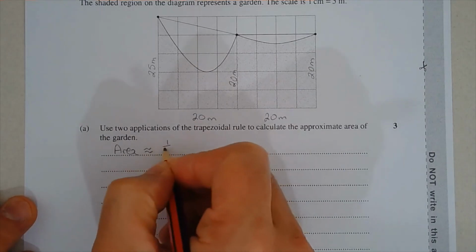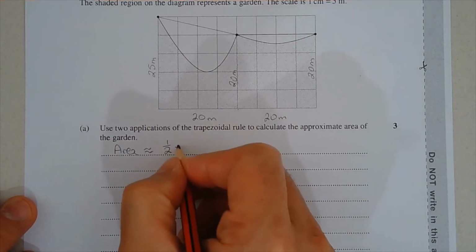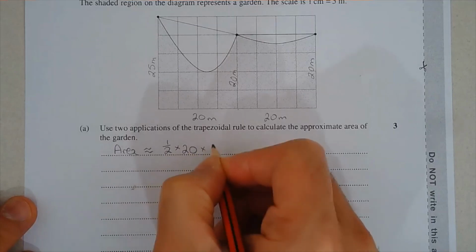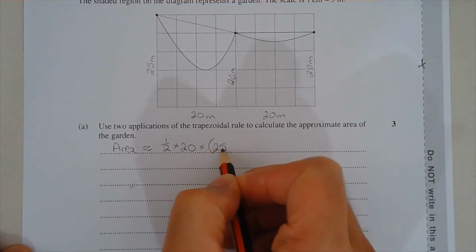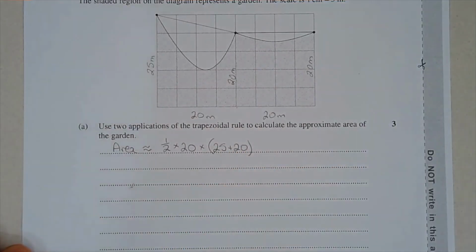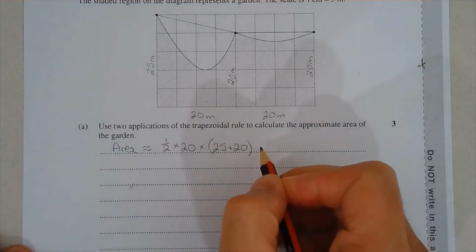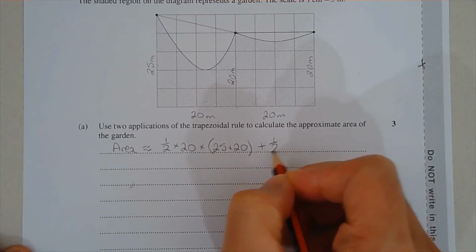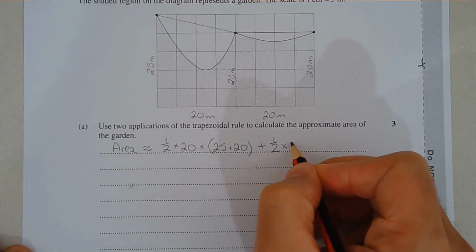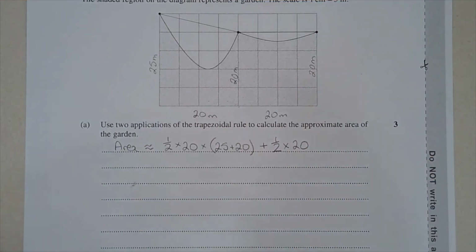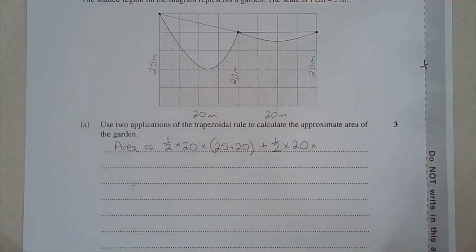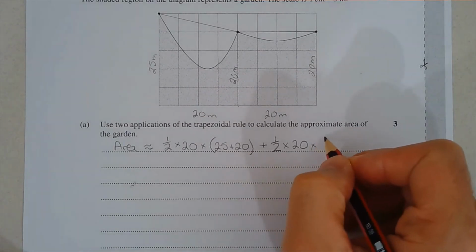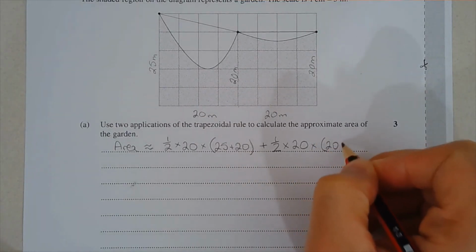The first trapezium is half the height, so it's half times 20 times the sum of the parallel sides. That's going to be 25 meters plus 20 meters. That's the first trapezium plus the second trapezium. Now the second trapezium happens to be a rectangle, so you can either use the trapezoidal rule or the area of a trapezium, or just the area of a rectangle, 20 times 20 meters. But let's just use the trapezoidal rule for consistency here. So half times 20 times the sum of the parallel sides, which is 20 plus 20.